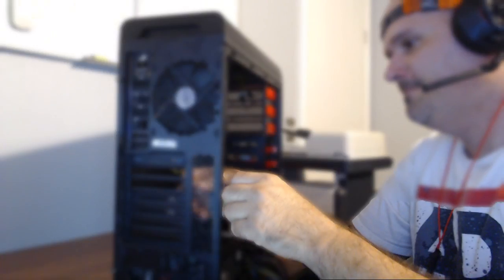Yep. Believe it or not, I actually got it the right way. I'm just making sure it snaps in. All right, we're good there.